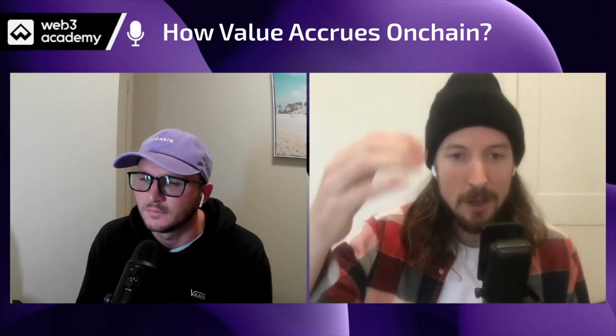Now, how do we know those numbers? We know those numbers because of on-chain value accrual. We know them because we can see the way value accrues on-chain from the application layer all the way down to the execution layer. If you understand this, you're going to have more conviction in your investments and how you allocate your capital in Web3.